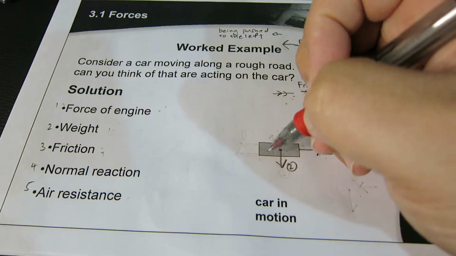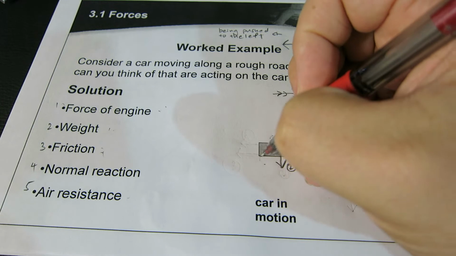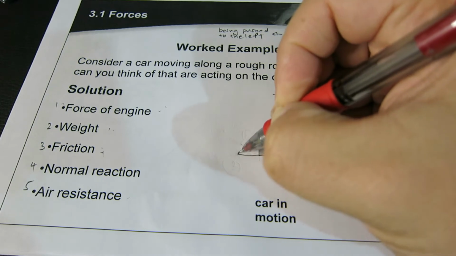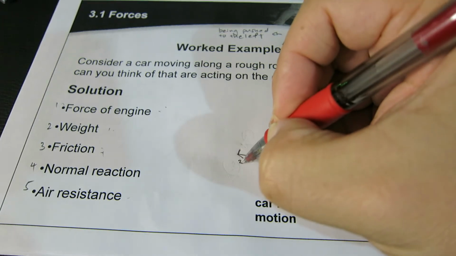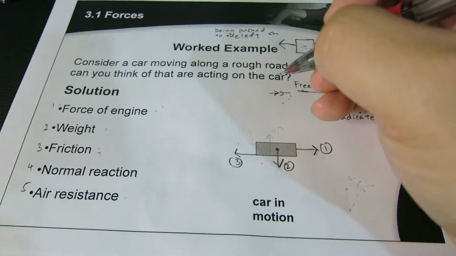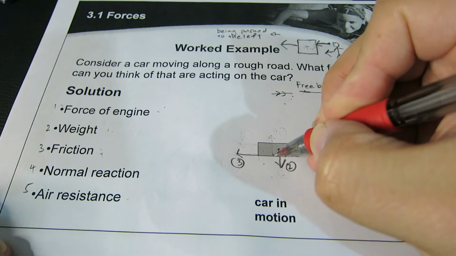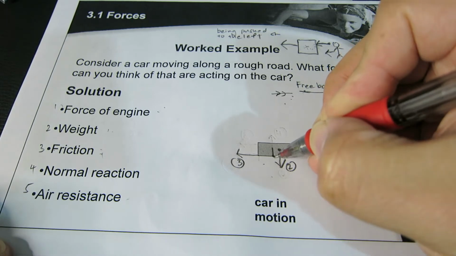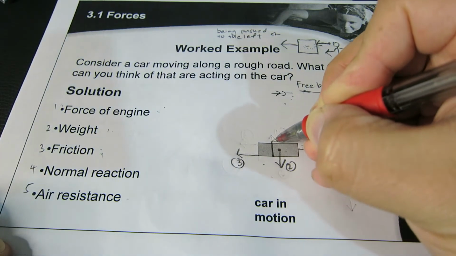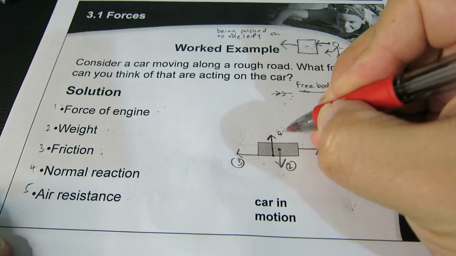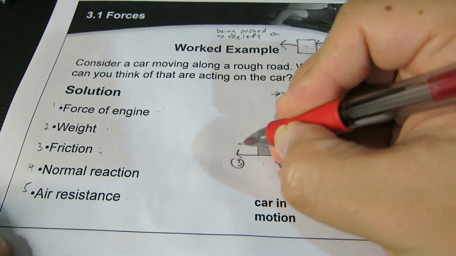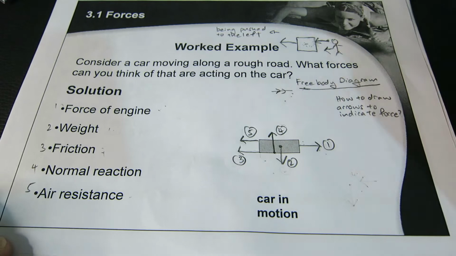For example, friction is generated between the car and the floor, so I draw it in between the two surfaces in the direction of the frictional force. Number 4, normal reaction force is the force of the floor on the car, so I draw it where it originates from, which is from the bottom of the car and upwards. And finally, air resistance, just draw it like this.